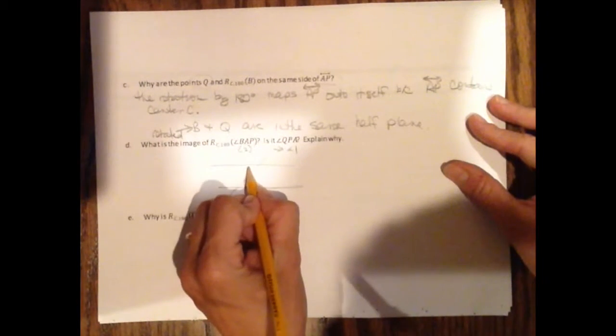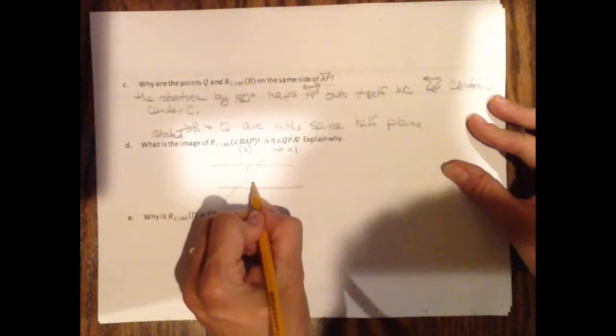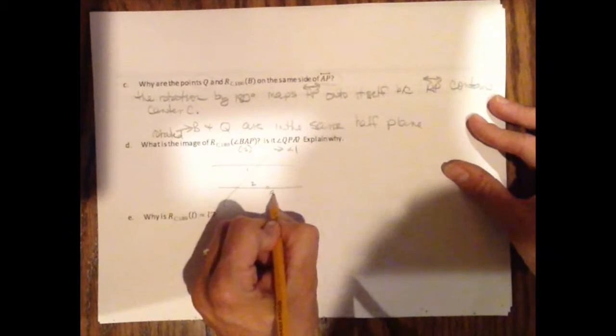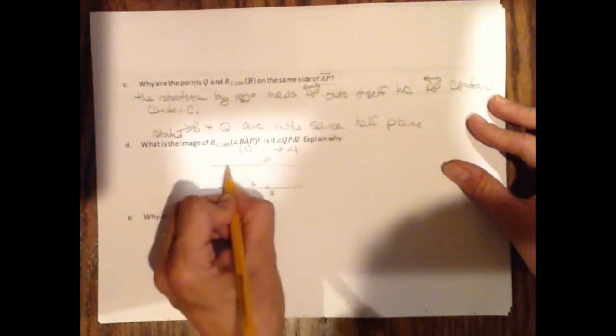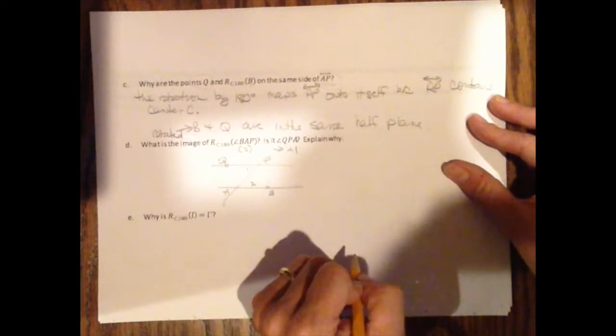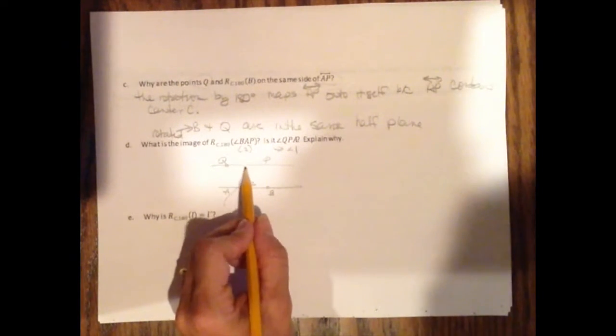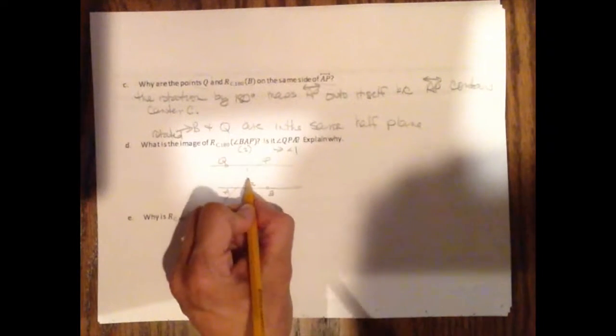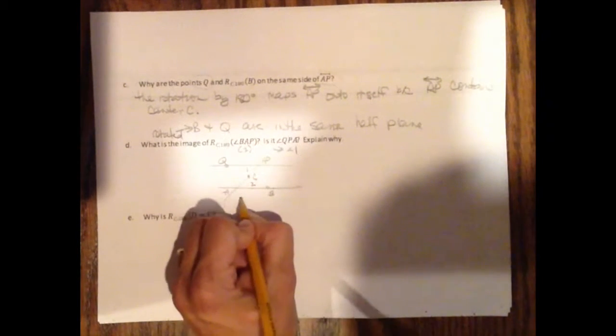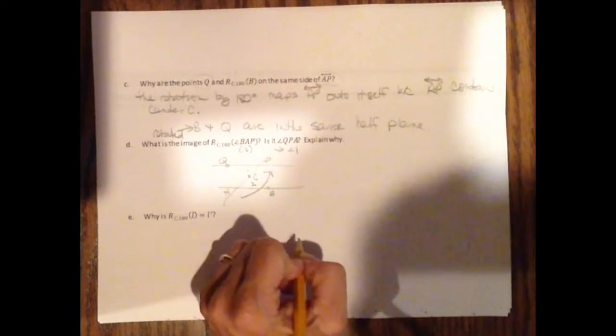If we have angle 1, angle 2, B, A, P, Q, it's the same reasoning. Under rotation, the vertex of BAP is the same as the vertex of QPA. So if we're rotating about C 180 degrees, this vertex rotates onto that vertex.